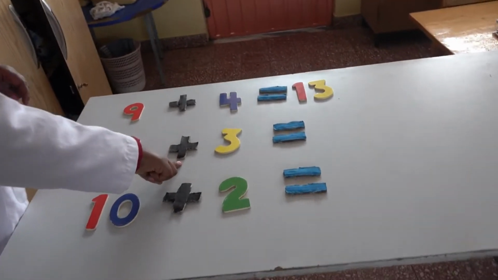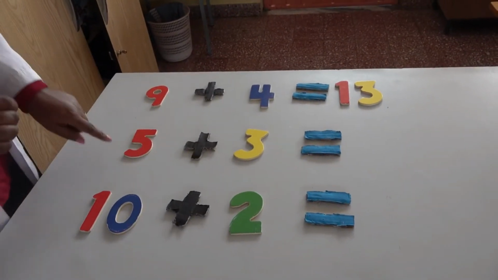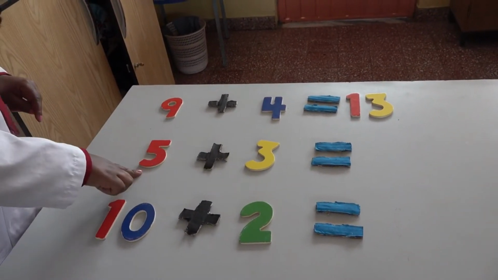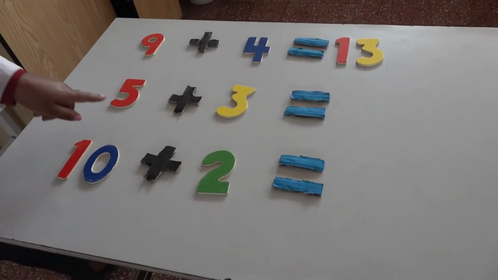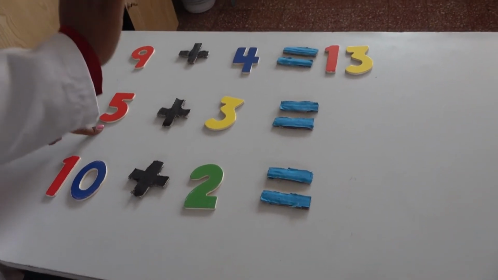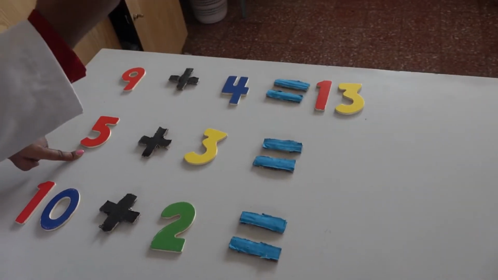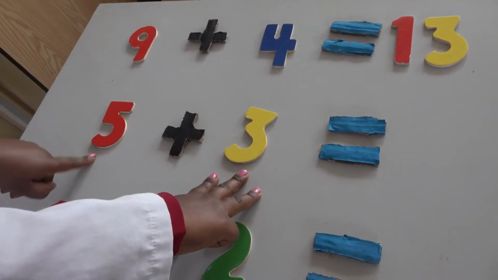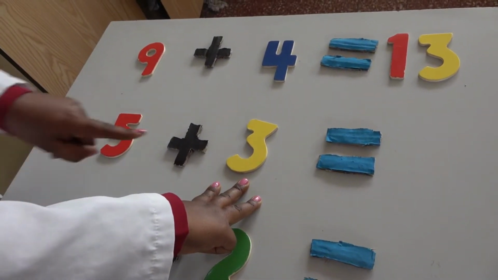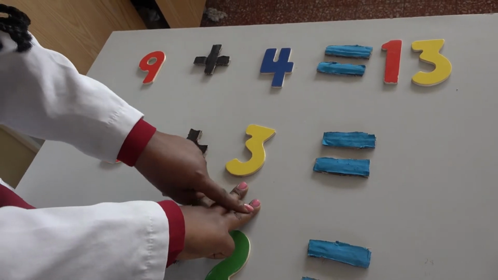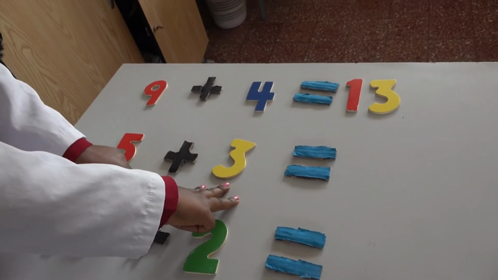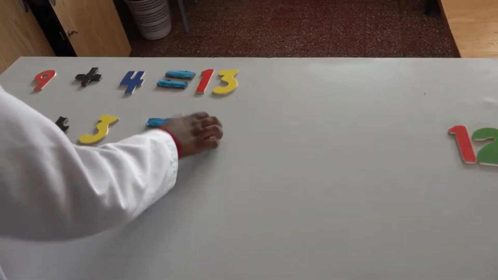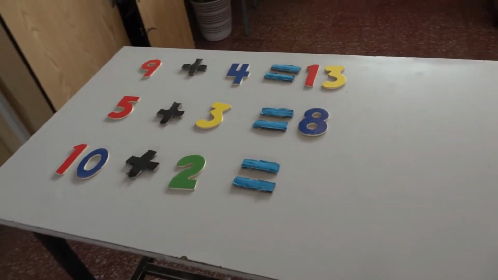5 plus 3. 5 is bigger than 3 and 3 is smaller than 5. So you point on 5, arrange 3 fingers for number 3. 1, 2, 3. Then start to count from the bigger number, which is 5. 6, 7, 8. So 5 plus 3 is 8. Here is number 8. Good. Let's come to the last one.